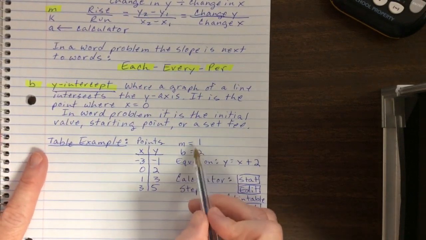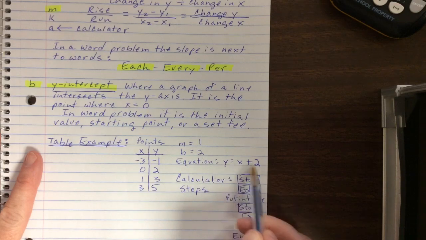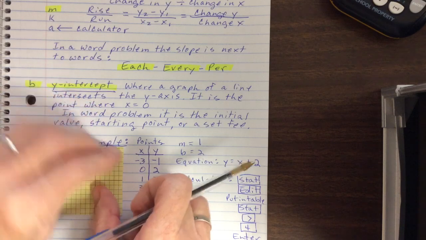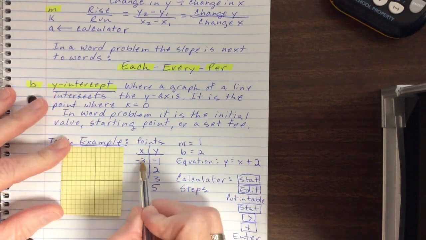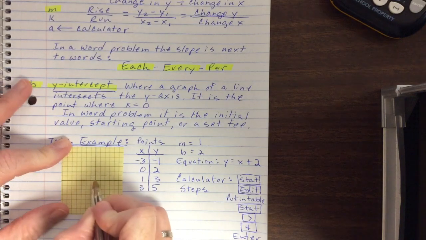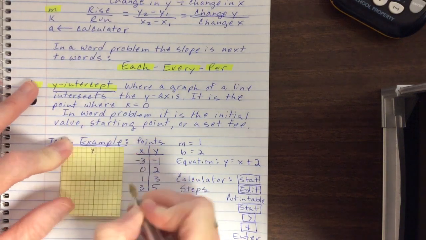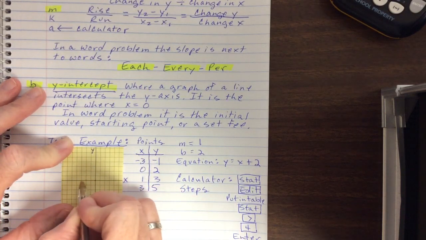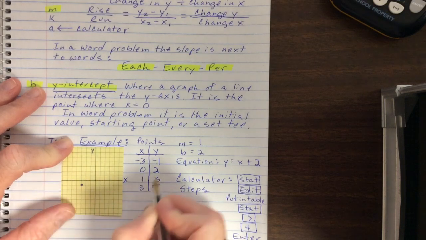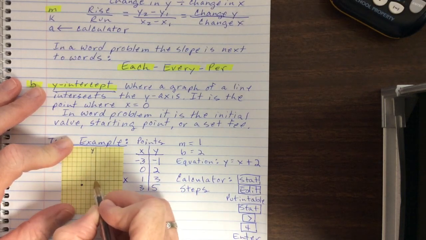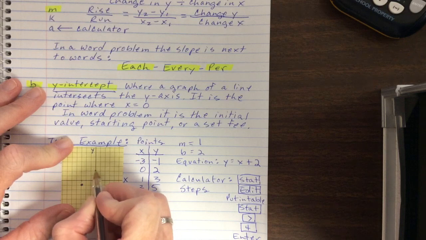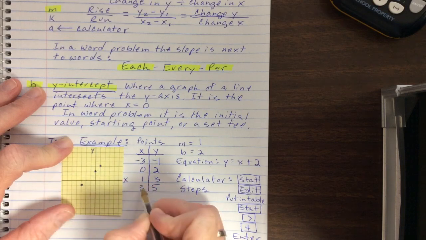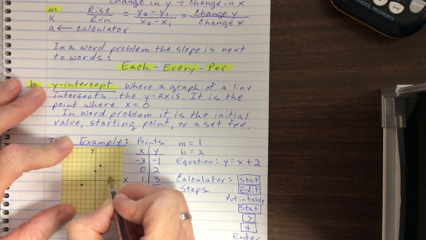So we took a table, we found the slope, the y-intercept, wrote the equation, and if we needed to graph it, we could graph -3 and 1. So we would go over, here's our y, here's our x. So we would go over -3, we would go down 1. The next point is x is 0, y is 2. The next point is x is 1, y is 3. And the last point is x is 3, y is 5.